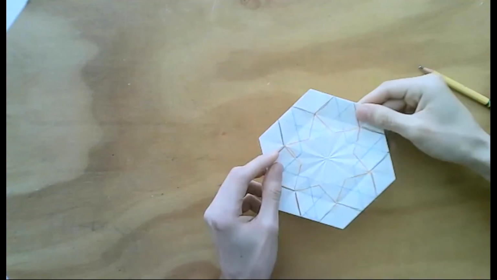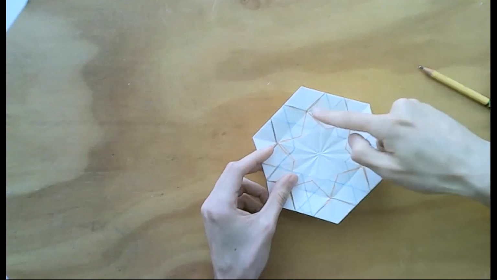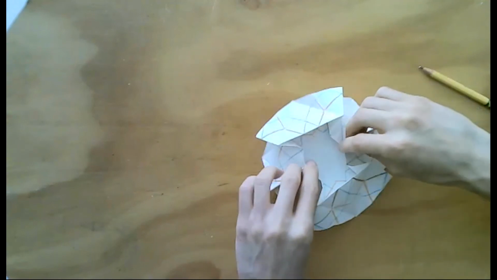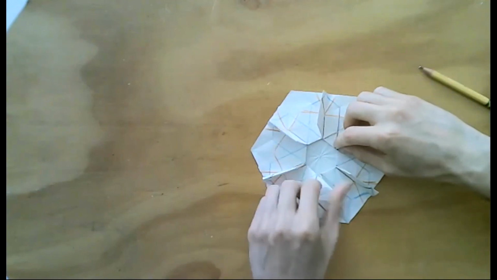Okay, now we turn it over and you're going to see that there's our hexagram that we started with, and we fold this down like so. All at the same time. Gives us this shape.